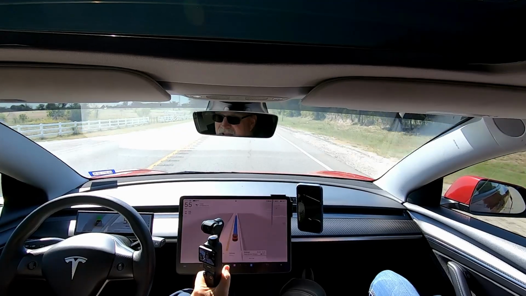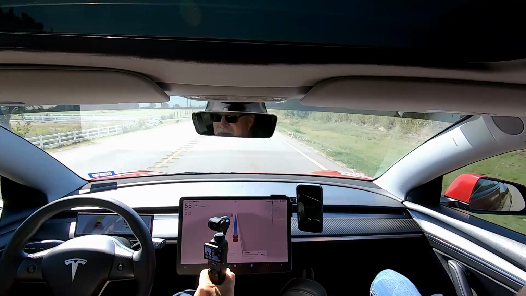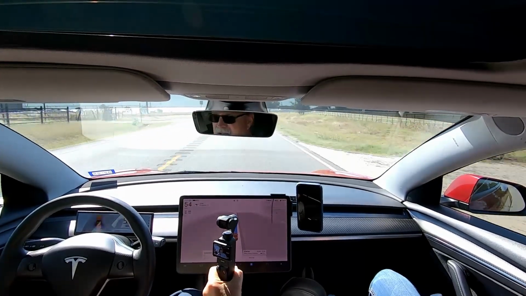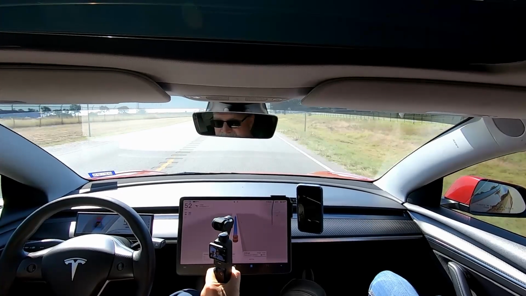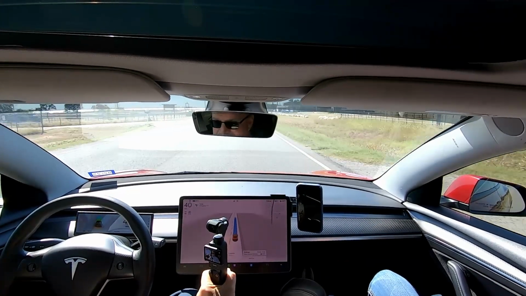Now we've got a speed trap coming up right here. There's our warning sign to 40. It drops to 40, and the police in this little town do not mess around, or at least they didn't used to mess around. And here's the speed limit sign, there's the braking, and we are decelerating to 40 miles an hour. So it caught that speed zone 39, just right.